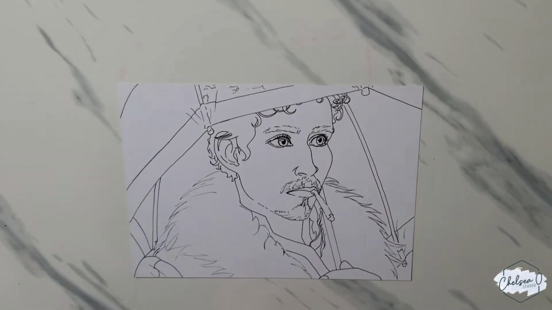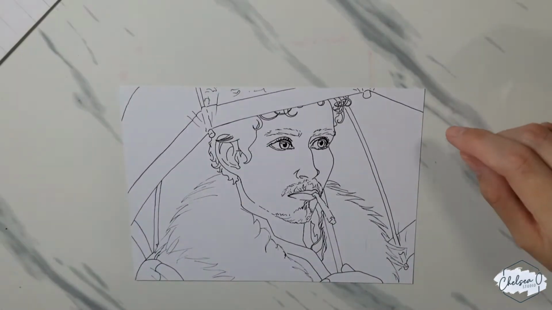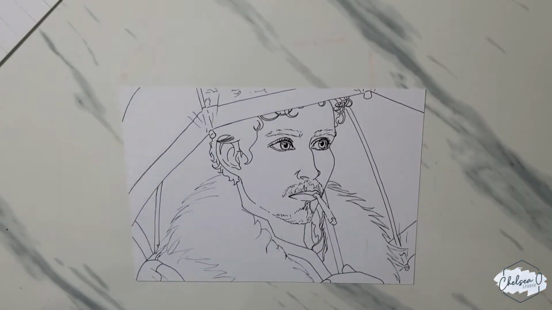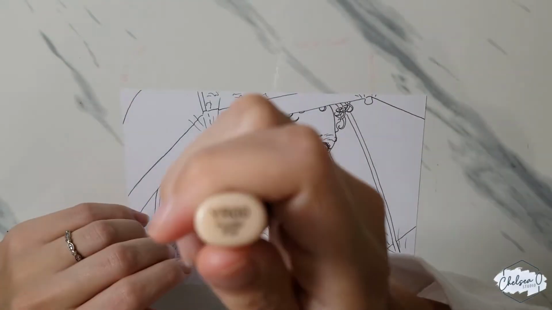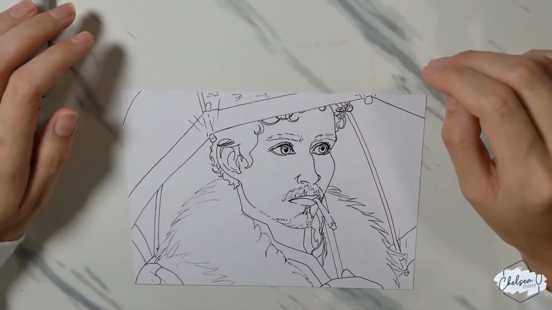Now we're looking at secondary colors. I am drawing Klaus, another character from Umbrella Academy. Umbrella Academy Season 2 just came out, and I'm still pretty stoked about it, although these are scenes from Season 1.